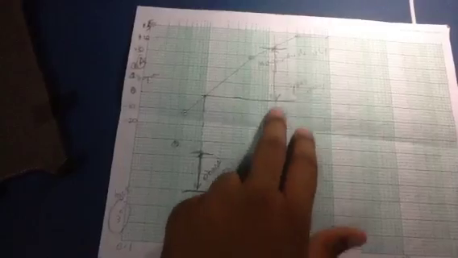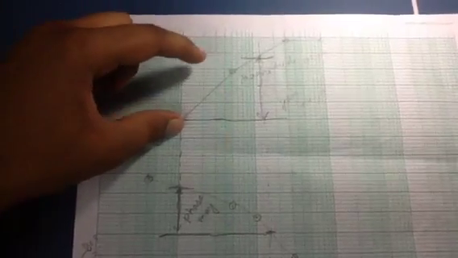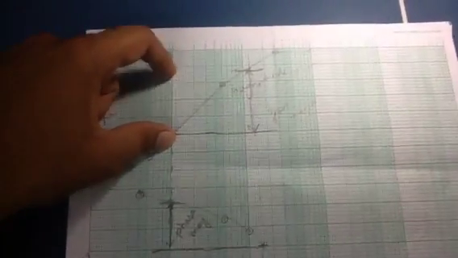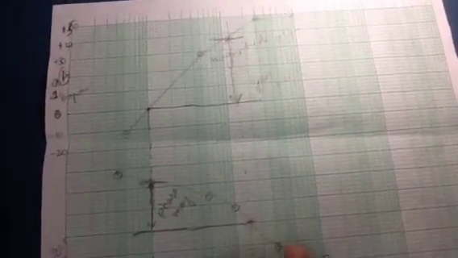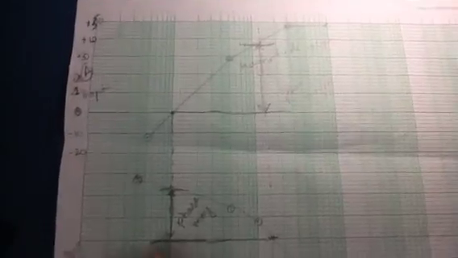Now extend the phase crossover frequency line and also the gain crossover frequency line, so they both meet the opposite plots. That is, the phase crossover frequency line is going to meet the magnitude plot at some point. The distance between these two points is your gain margin. And the distance between these two points, where you've extended this, don't forget that, is your phase margin.